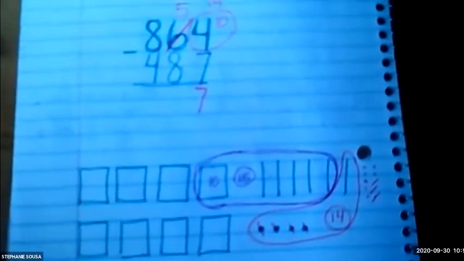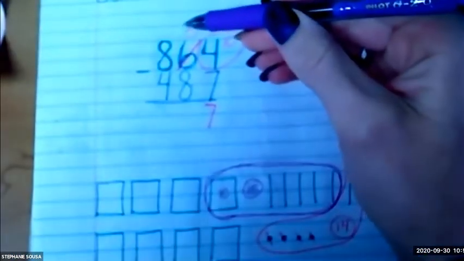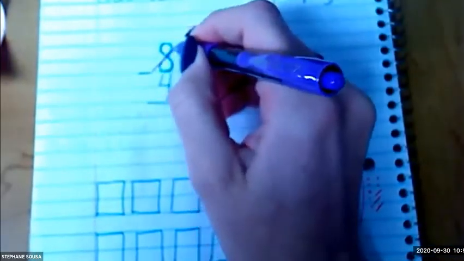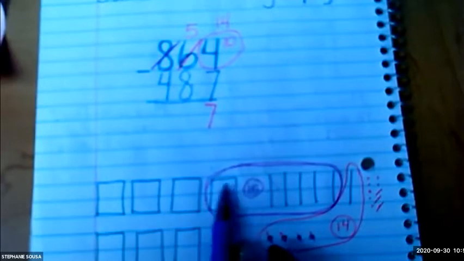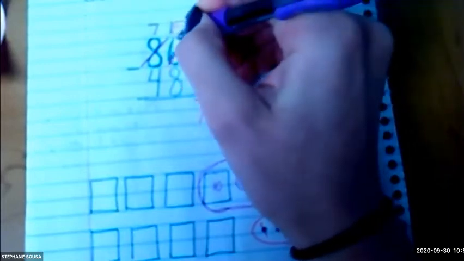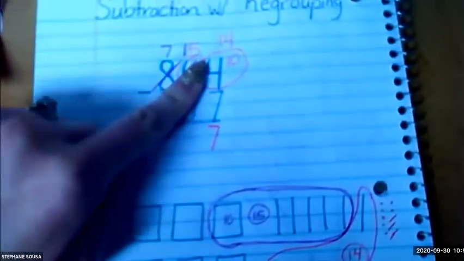Numerically up top, we can't just magically turn this into a 15 and say, yay, we did it. We have to get it from somewhere. We just took 100. See this 100 that's now in the tens circle? So now we only have 7 hundreds, but we have 15 tens. So we just regrouped to have 15 tens.